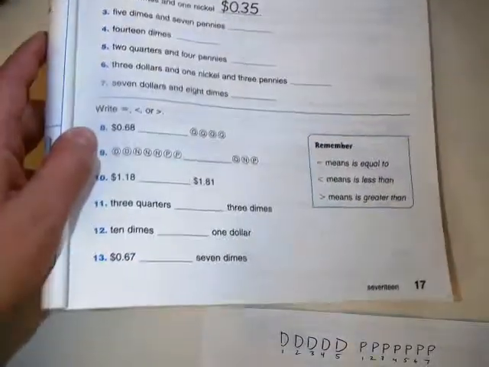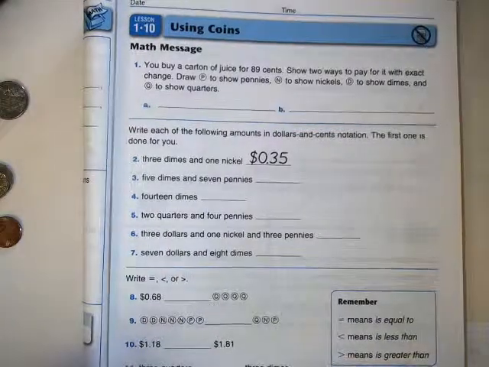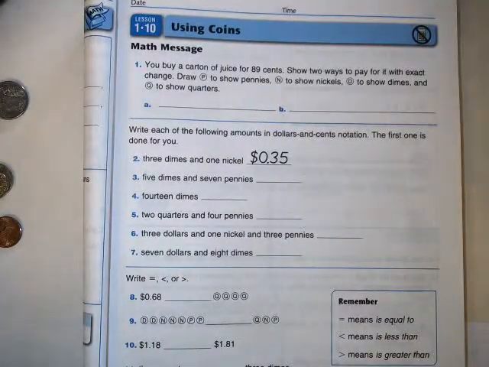So that is page 17 in your Everyday Math Journal for grade 3, lesson 1.10. I want you to work on that for today. Thank you.